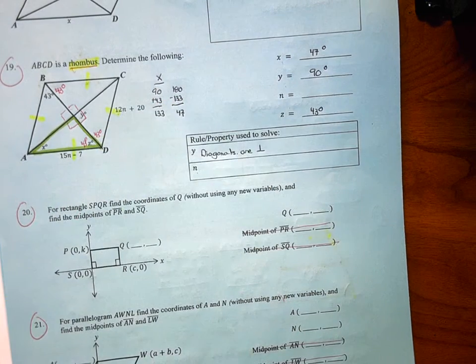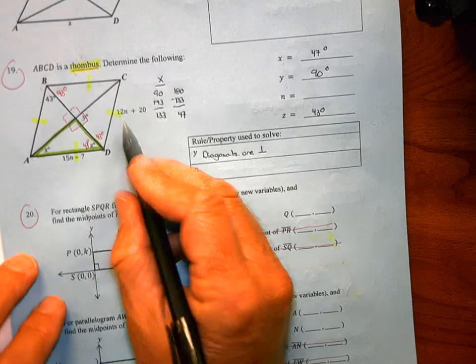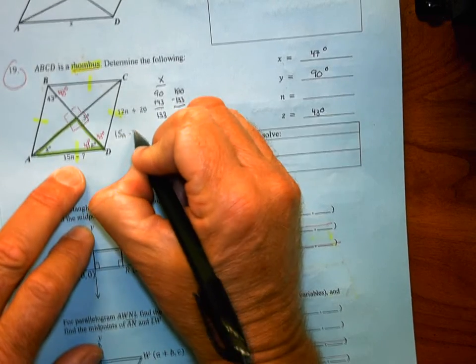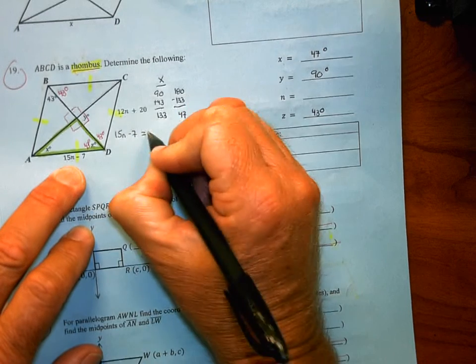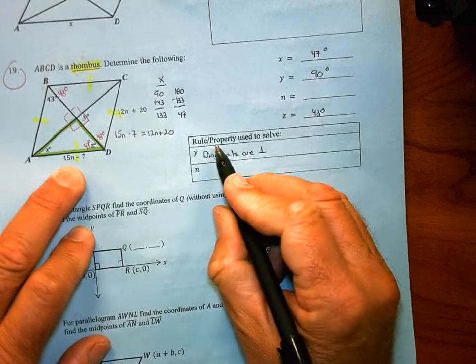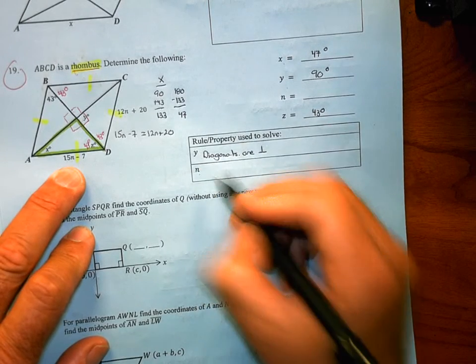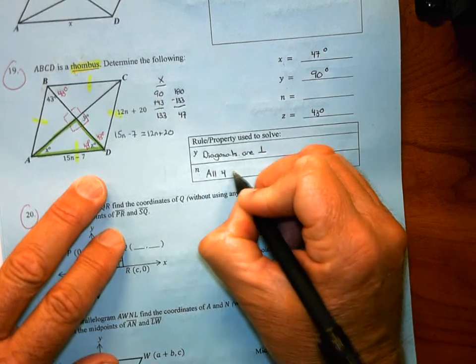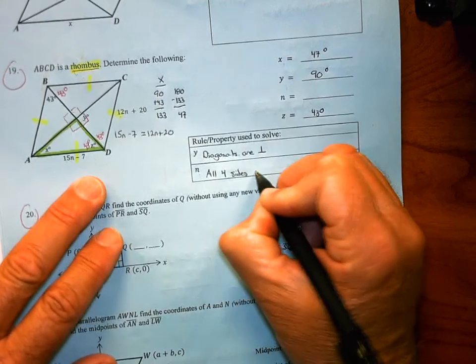So the equation that I'm going to use to solve for N would be the 15N minus 7 side set equal to the 12N plus 20 side. And the property that I'm going to use to solve for N is that all four sides are congruent in a rhombus.